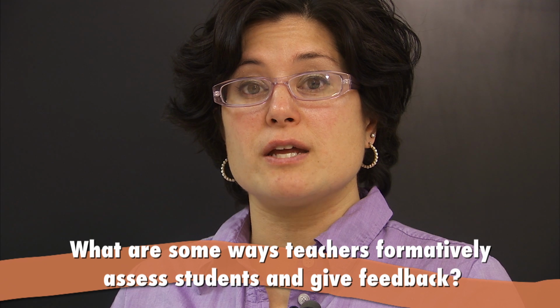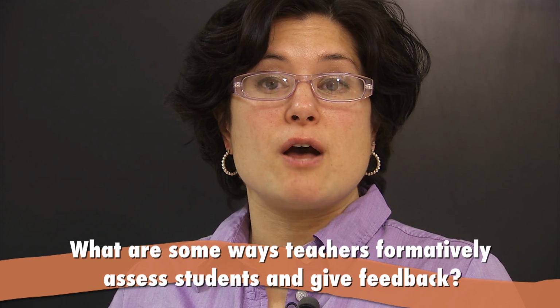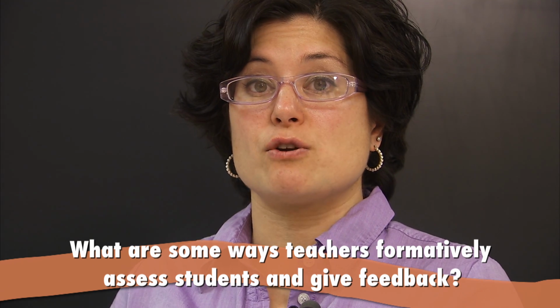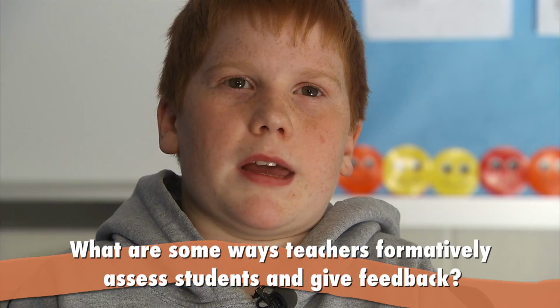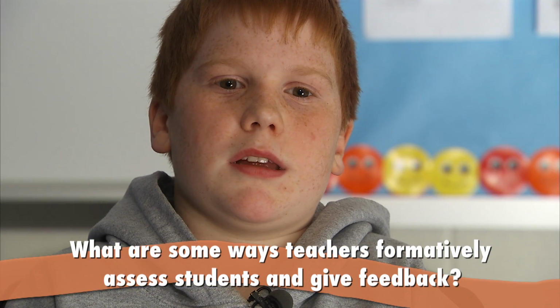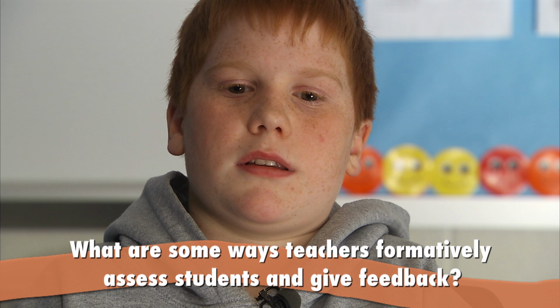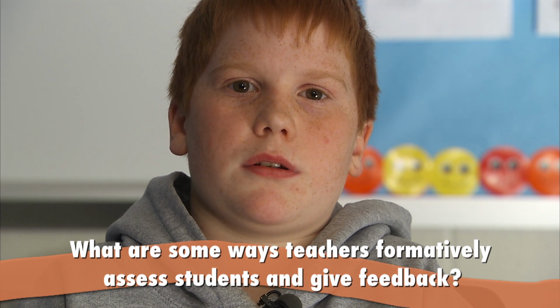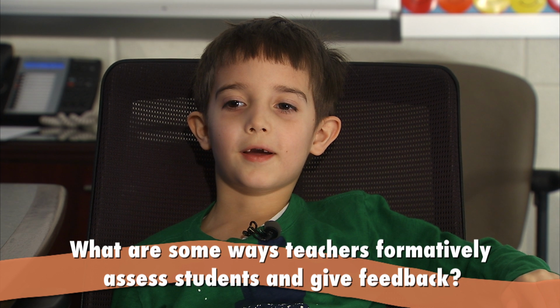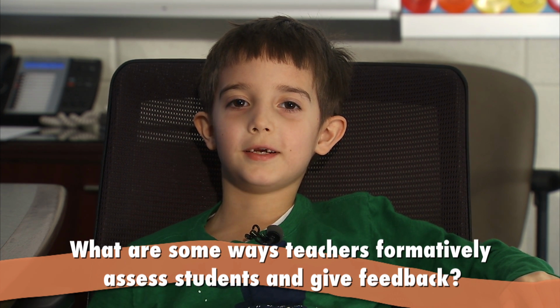Might be exit tickets, they might be a thumbs up, thumbs down, they might be a short question and answer. An entrance slip coming into the classroom on work that we've done the previous day. Exit cards, she does those, and then she puts you into groups based on how well you do on your exit card. Like divide 1,000 by 1,000, which actually equals 1.